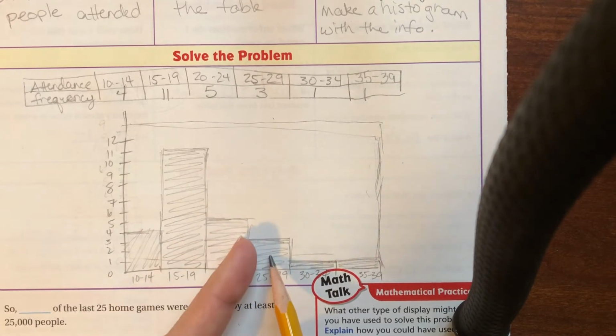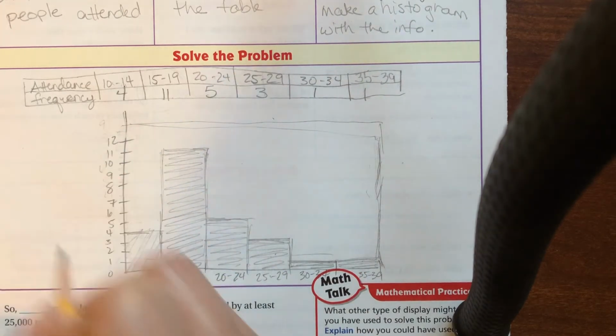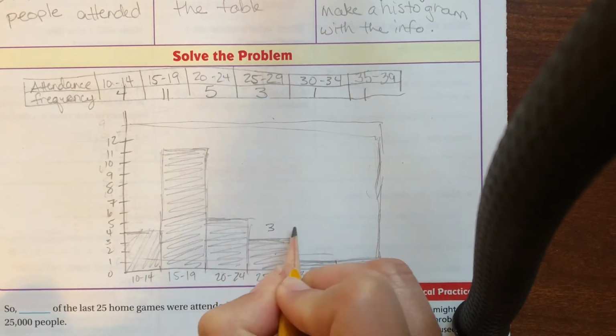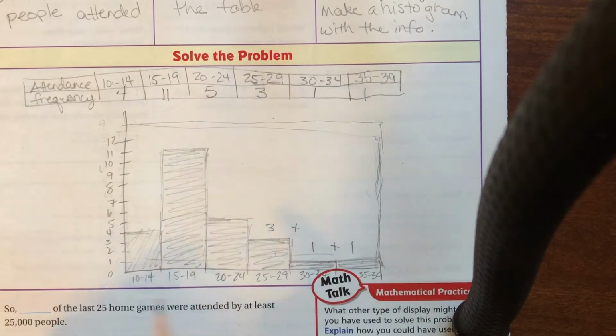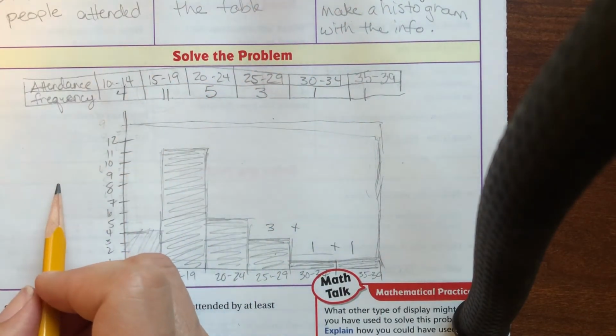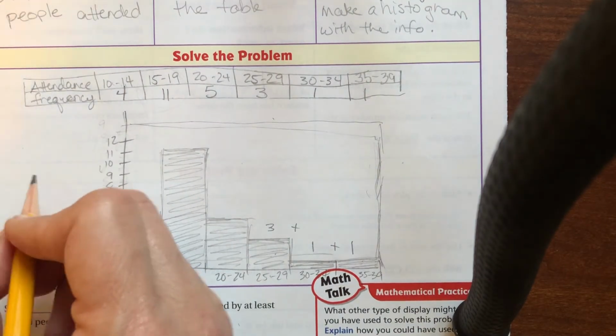Well, that's just these last 3 bars here in order to find our percent. So let's say that's 3 plus 1 plus 1 is 5, or 25,000 or more attendees at the game. And we had a grand total of 25 data points.